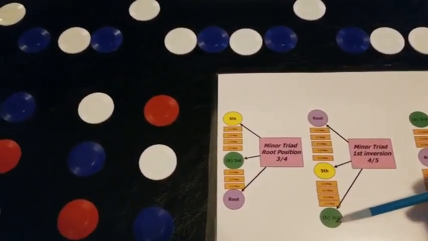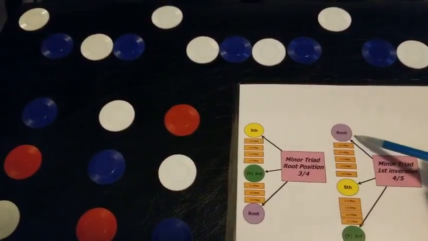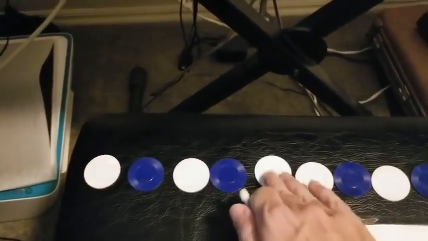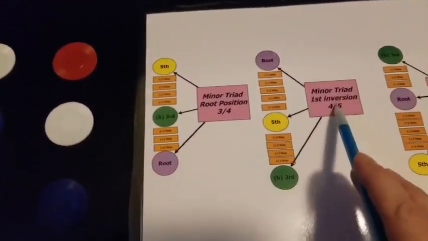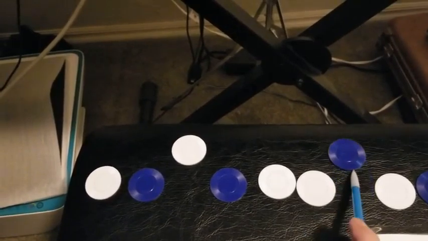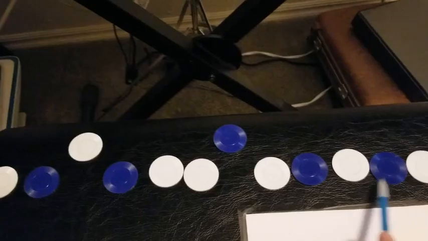You're going to have the C, E, and A with a 4-5 structure, and that'll hold true depending on whatever note you start with. Let's do another one. Let's use the 4-5 first inversion minor on this note, the D. So we're going to count 4, 1, 2, 3, 4, and then 1, 2, 3, 4, 5.